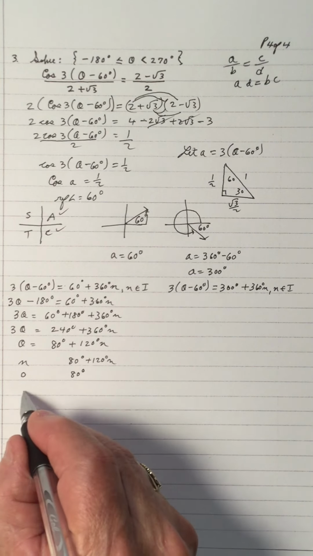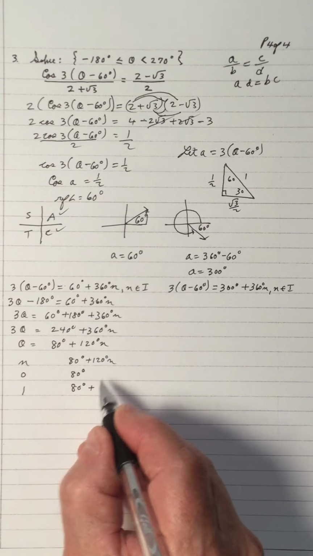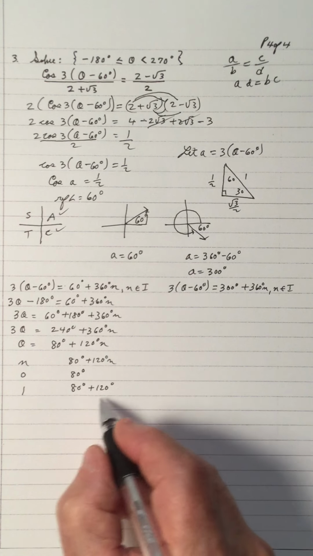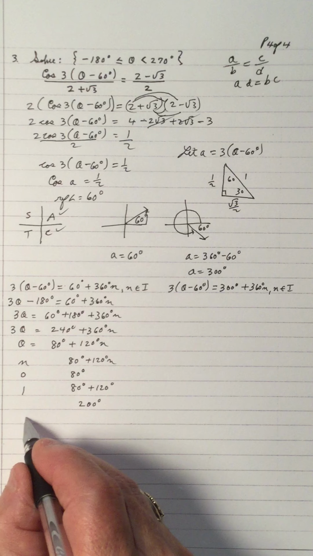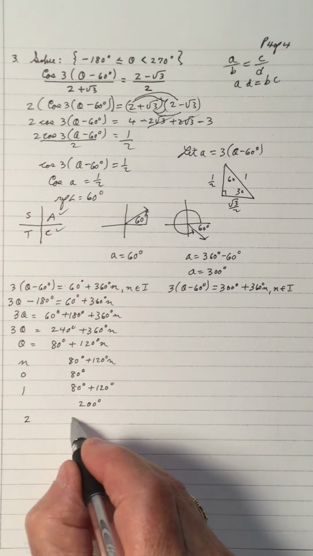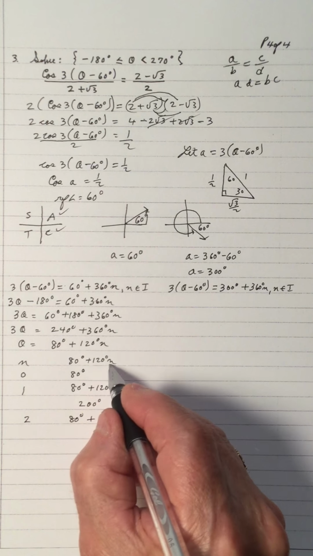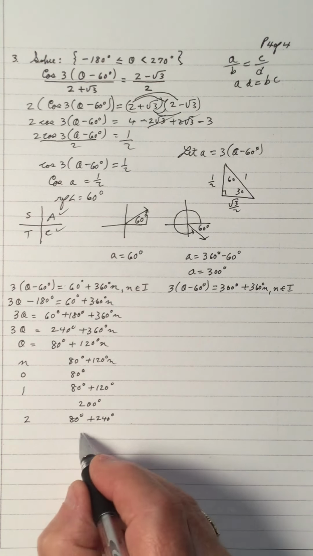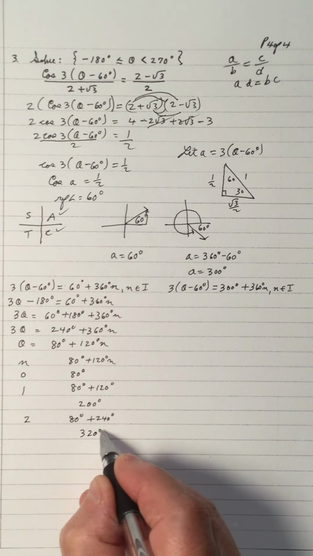We'll try 1. 80 plus 120 times 1 is 120, so that gives us 200. Try 2. We get 80 plus 120 times 2, which is 240, so that ends up to be 320.